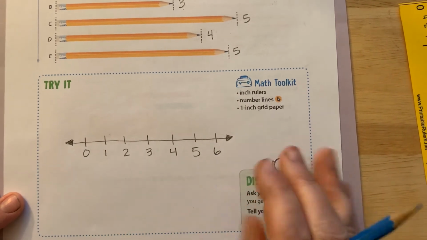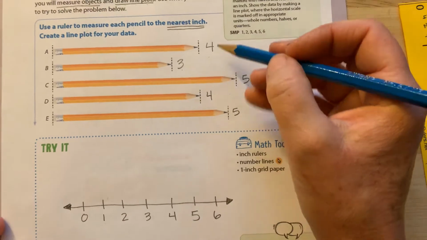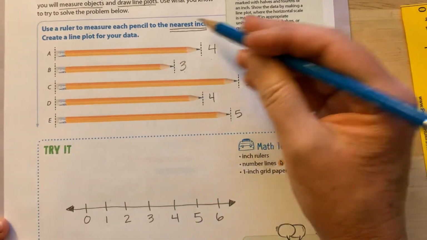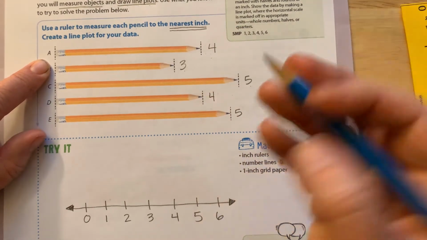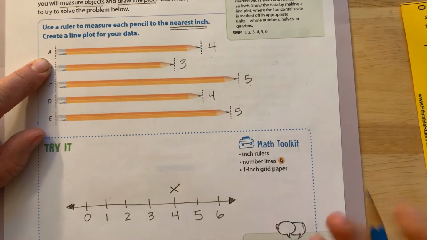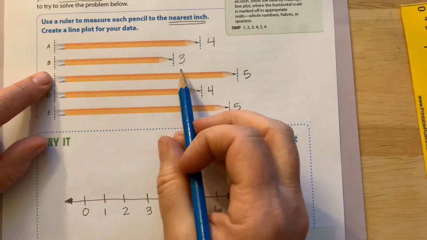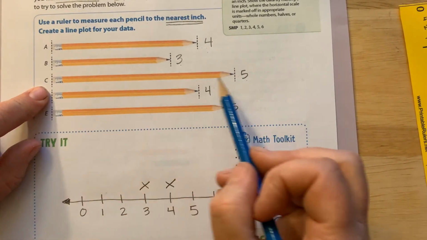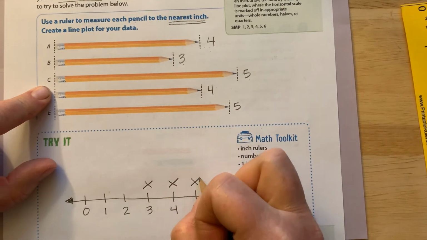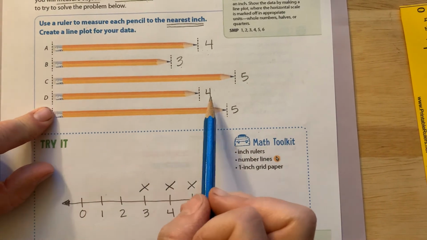Now what we do is we take the data from our table up here and plug this information in. This pencil A is 4 inches. So I'm going to put an X right where the 4 is. Pencil B is 3 inches. So I'm going to put an X. Pencil C is 5 inches. Put an X. Pencil D is 4 inches.